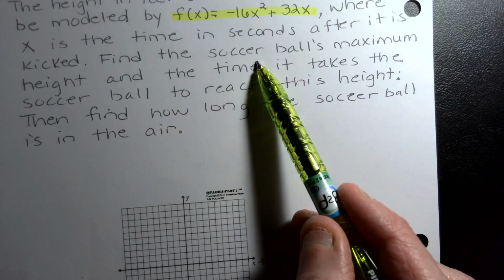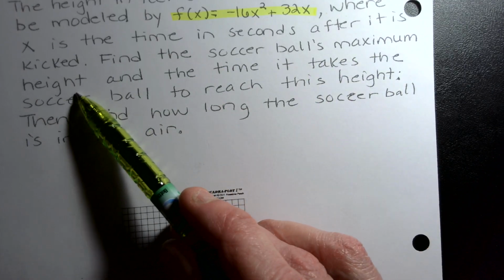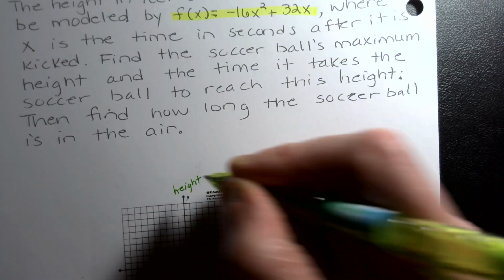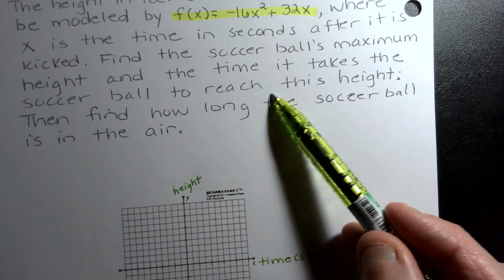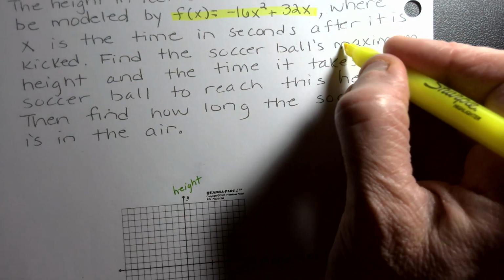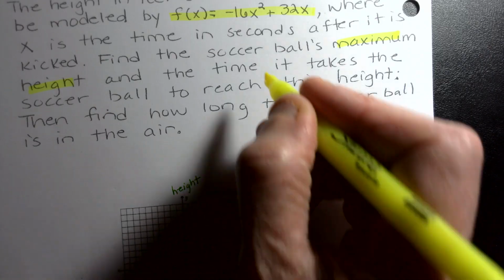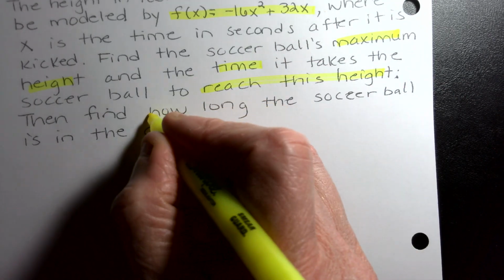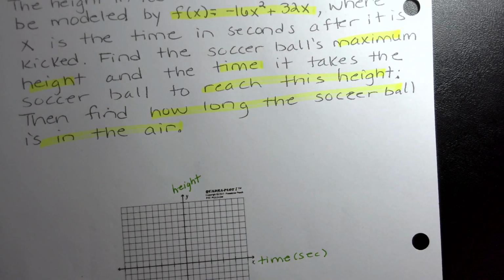After it is kicked, find the soccer ball's maximum height. Okay, so that's my y, my height. And the time it takes for the soccer ball to reach that height. Then find out how long the soccer ball's in the air. Wow, we've got a lot. So we have to find the max height, the time it takes to reach that height, and how long the soccer ball is in the air. So we have three different questions here.